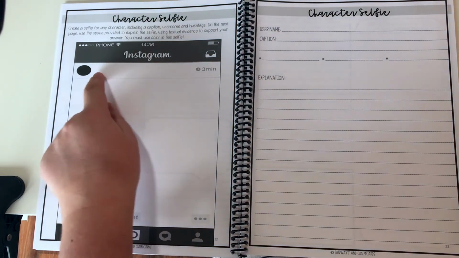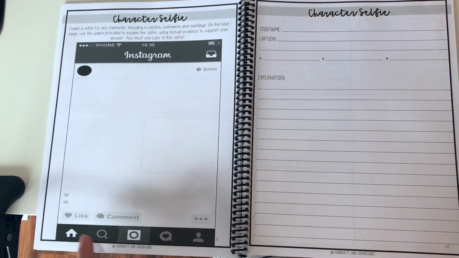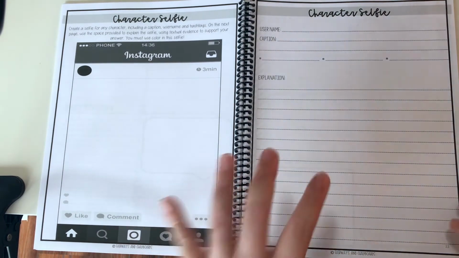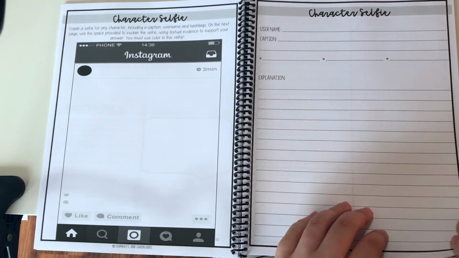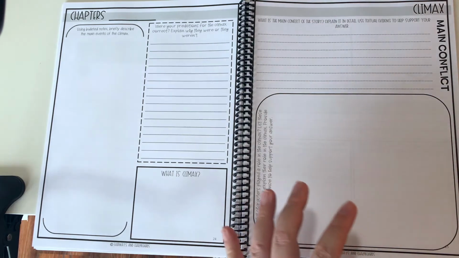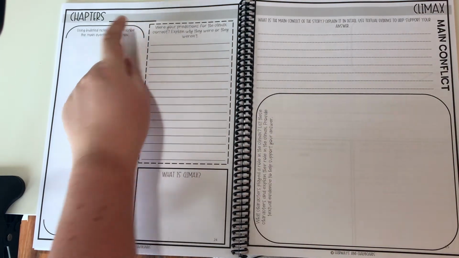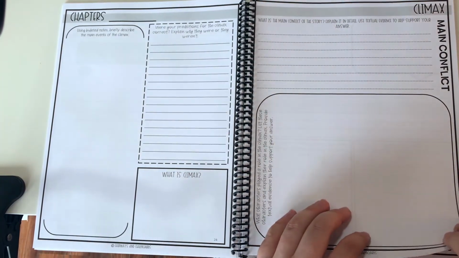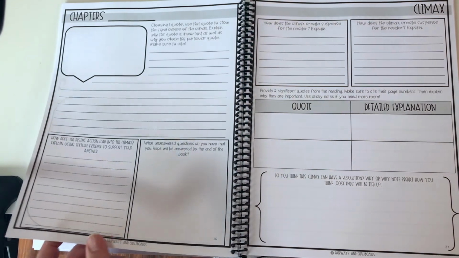It's fun because the kids can make up their own usernames, and usually kids have like 1 billion likes and they get really excited. You know how it is. So that's the activity for rising action. Then we come to the climax. The climax, again, you would assign the chapters that the climax would be in, and it's 4 pages.